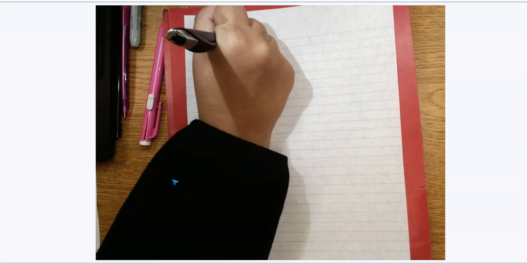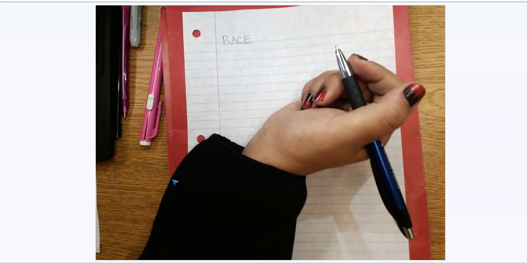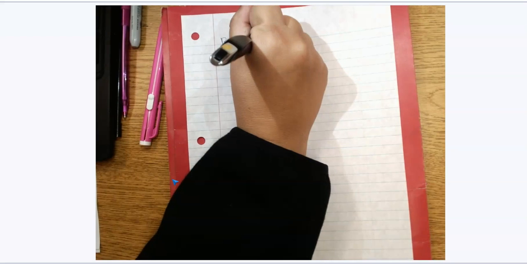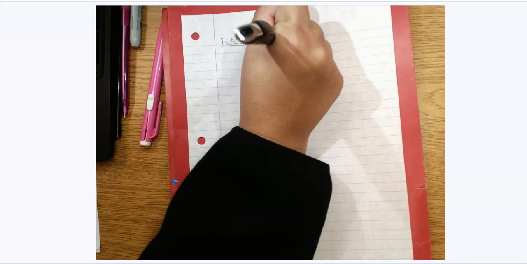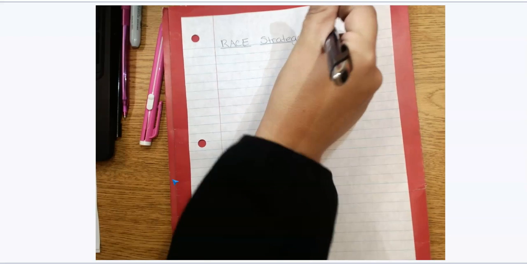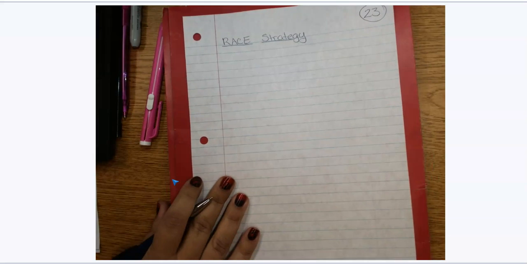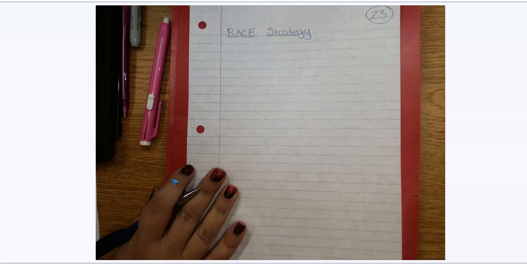Are you ready? At the top of your paper, you're writing race strategy. Race needs to be all capital letters because it stands for the strategy. It's an acronym. Each letter stands for a different word. Race strategy. This is page 23. Okay. Well, it's okay if you don't know it. You're going to learn it now.